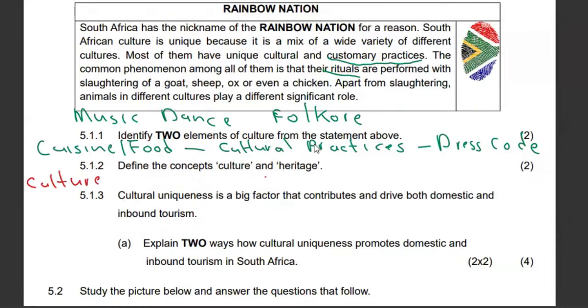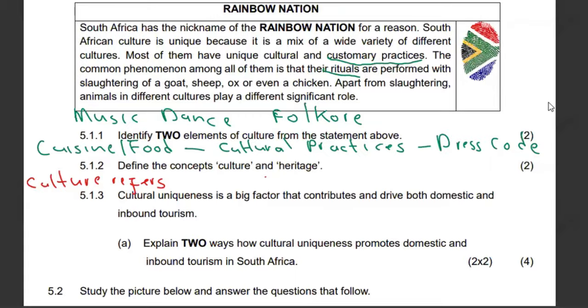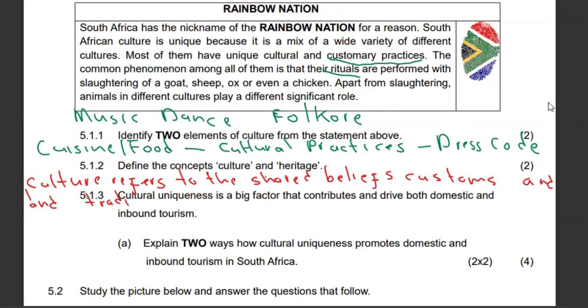Culture refers to the shared beliefs, customs, and traditions that characterize a group.